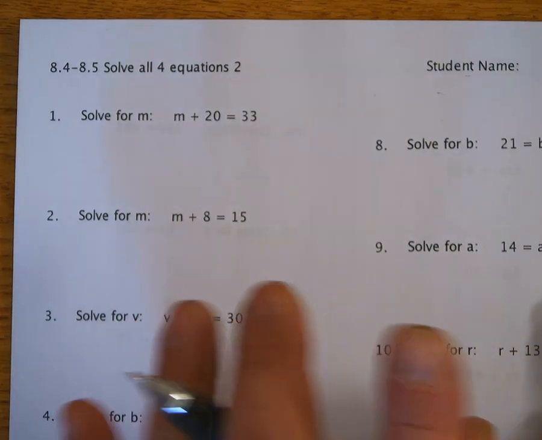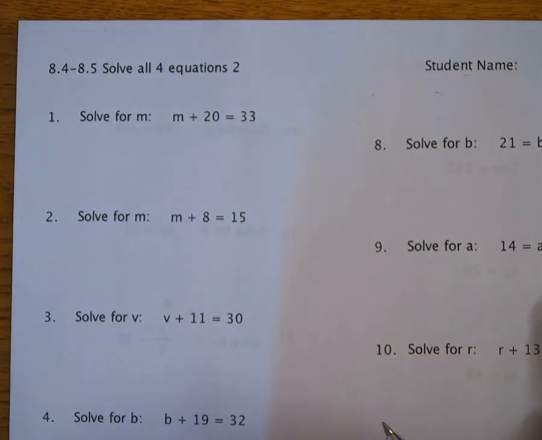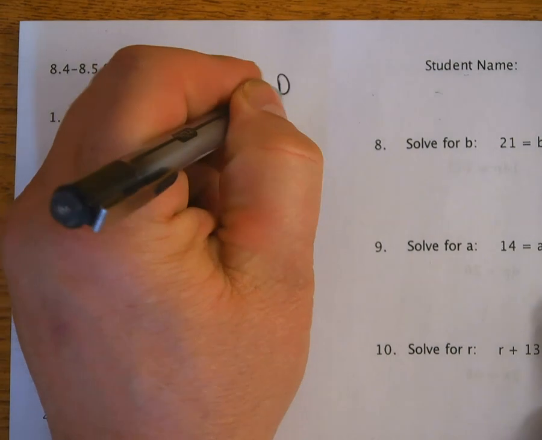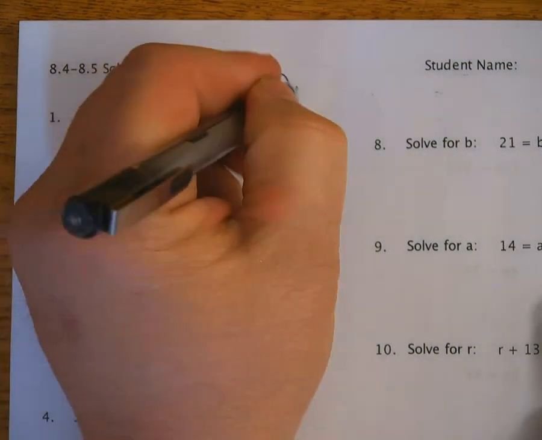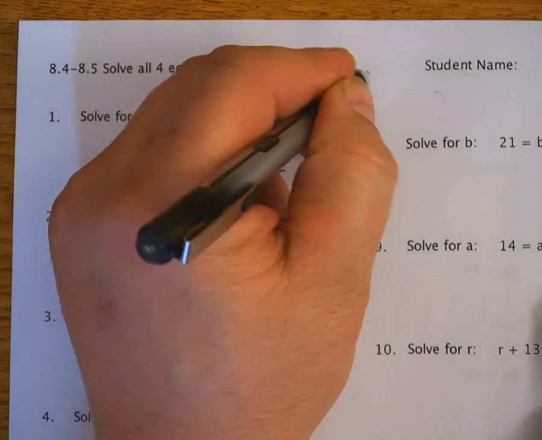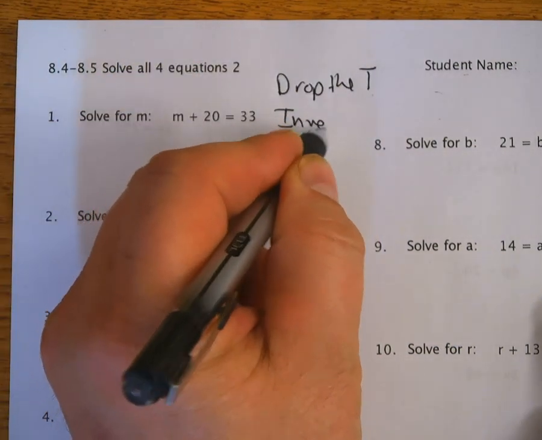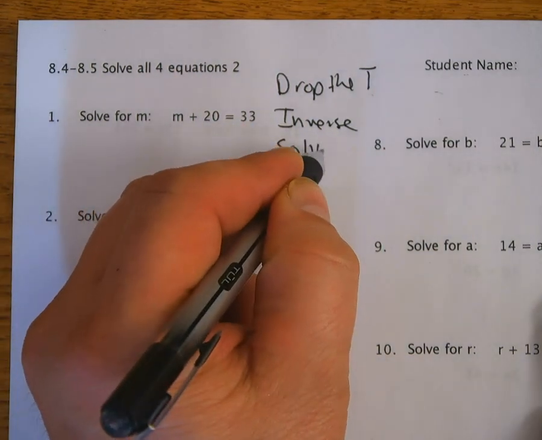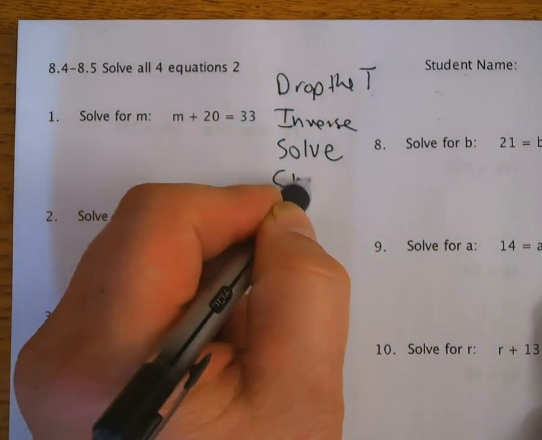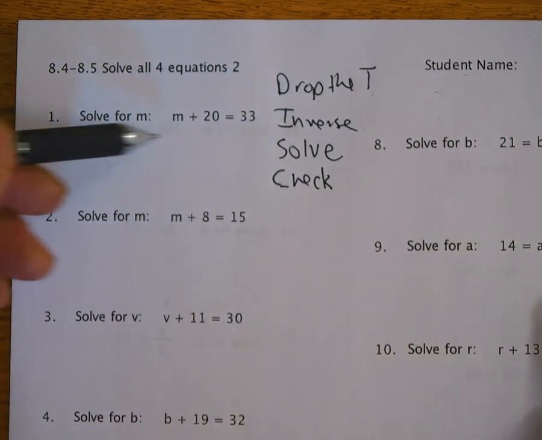Okay, we are going to solve four types of equations. There are basically four steps, and I call it DISC. Drop the t, use the inverse operation, solve, and then check. So we look for the variable.